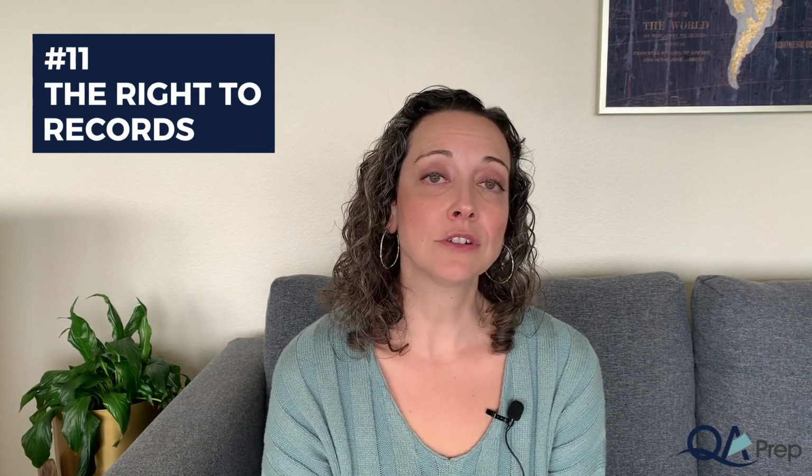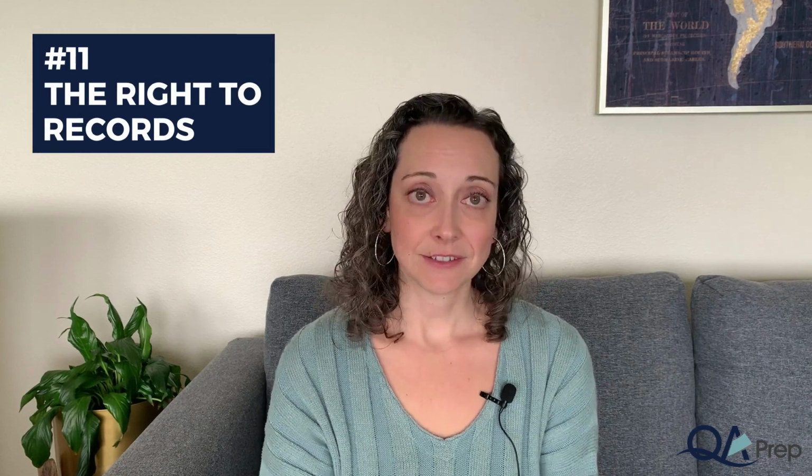The 11th thing you want to have in your informed consent document is the right to records. So letting your clients know that yes, you take records, yes, you will be writing notes and doing other documentation, and they have the right to access those records. Most clients don't really care either way, kind of anticipate this, or are never going to request their records, but it is really important that you let people know, yes, I do take notes about our sessions, I'm required to do so, and if you ever want to see them or have questions about them, all you have to do is let me know.